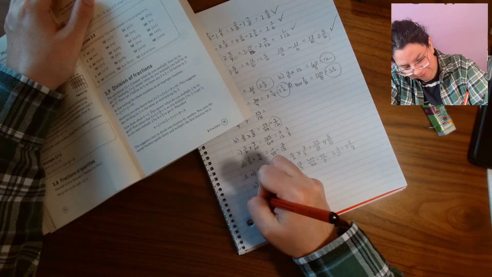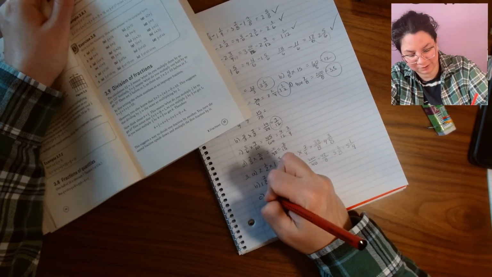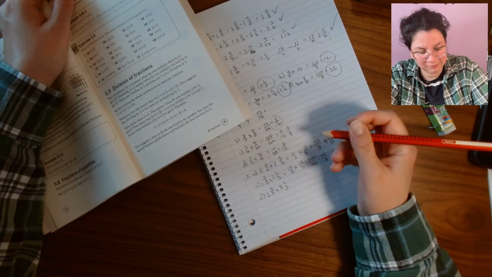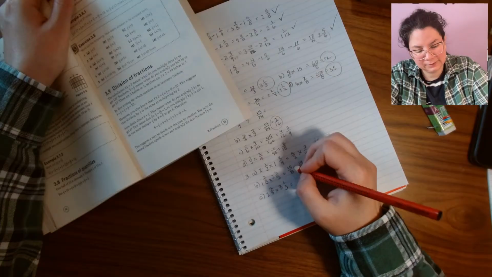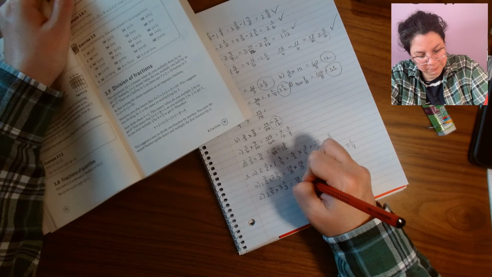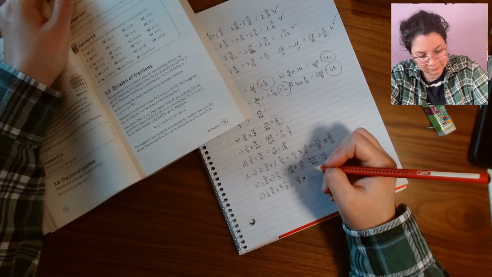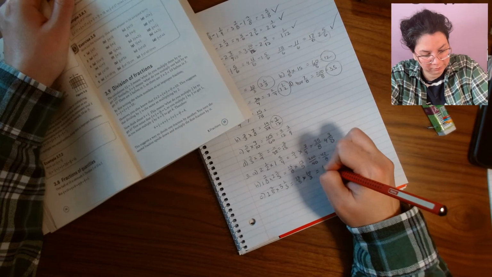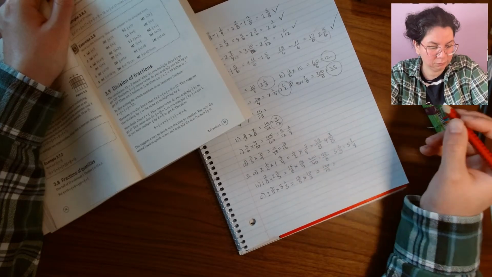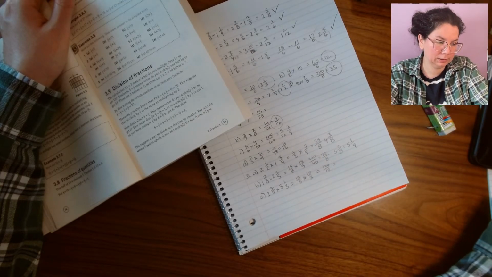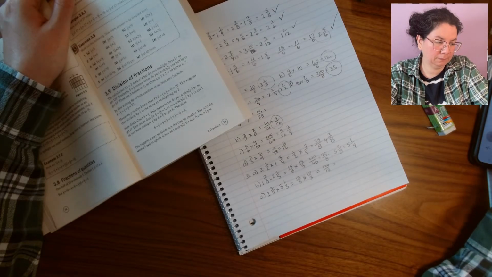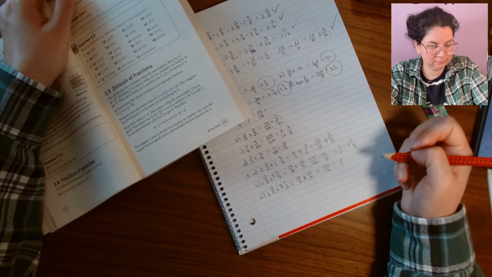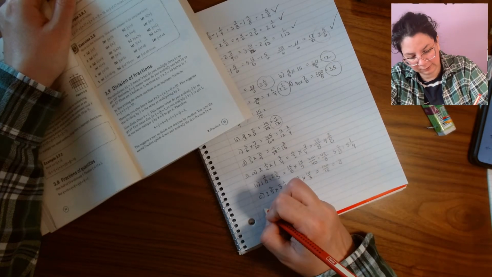Okay, this is almost clicking for me here. C. 2 and 2 over 5 times 3 and 1 over 3, which would be 12 over 5 times 10 over 3, which would be 120 over 15, which would be what? 120 divided by 15 is 8. D.